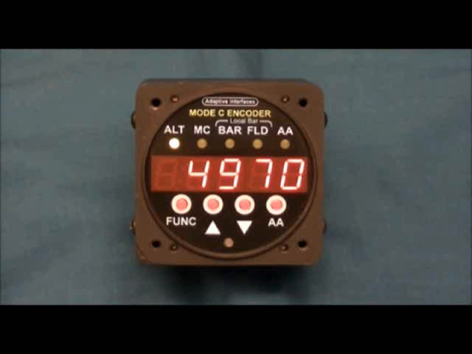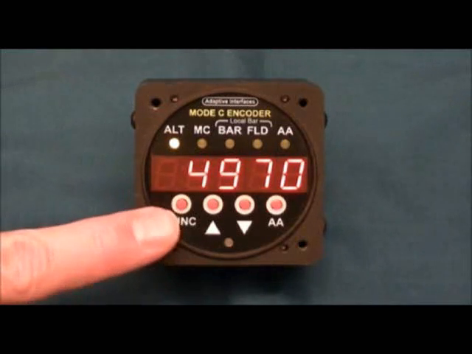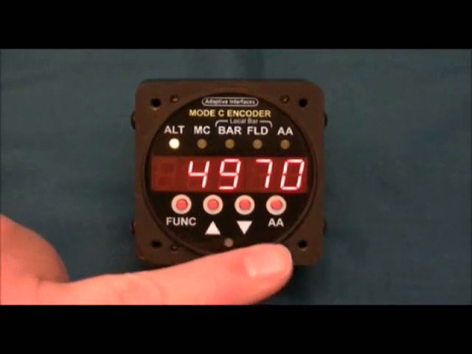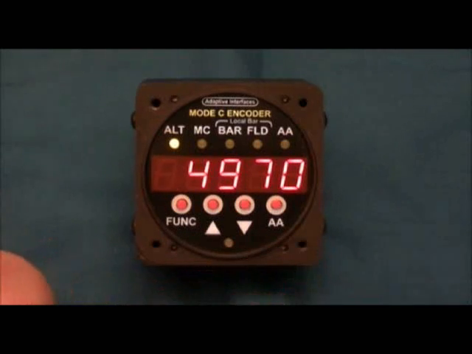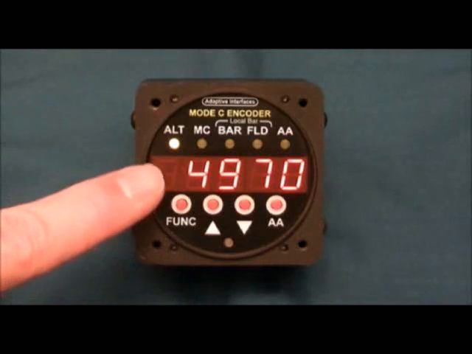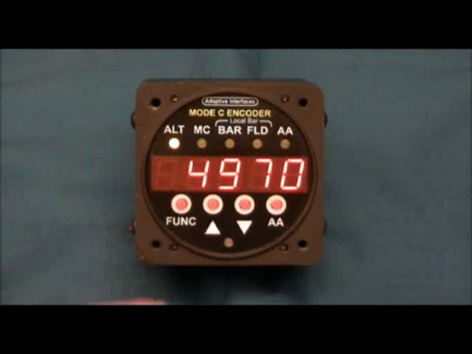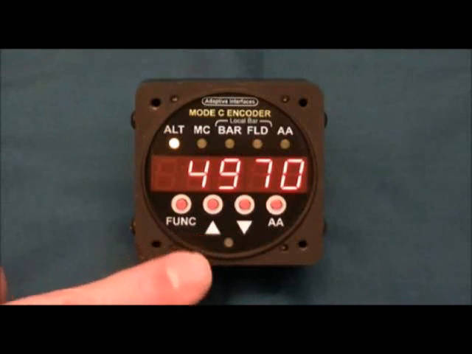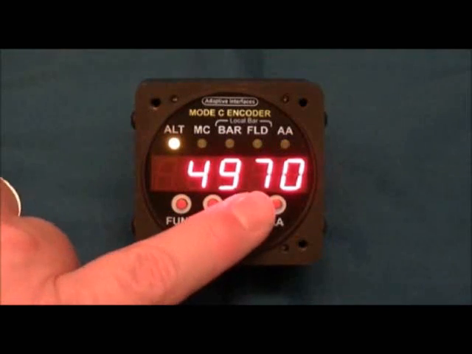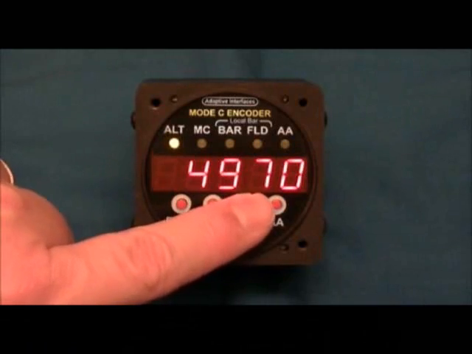Before we do that, I'll go over the other buttons that we have. Again, we have the function button to step through our functions. We have the up and down buttons, and then we have the AA altitude alert button, which is also used as an enter button. Right now the instrument is set for a front panel display brightness control, and what we can do is use the up and down arrows when we're in the altitude mode or the mode C mode to change the brightness of the display. Right now we're at the lowest brightness setting, but we can raise the brightness and lower the brightness using the up and down arrows right now.